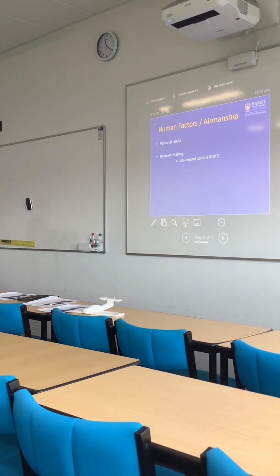Decision making is a huge part of this lesson. What we'll need to do is brief the approach. So we will select a KDP 5 altitude. This doesn't have to be the standard 300 feet AGL that we use for normal circuits. It could be varied depending on the runway and the terrain that surrounds the aerodrome.